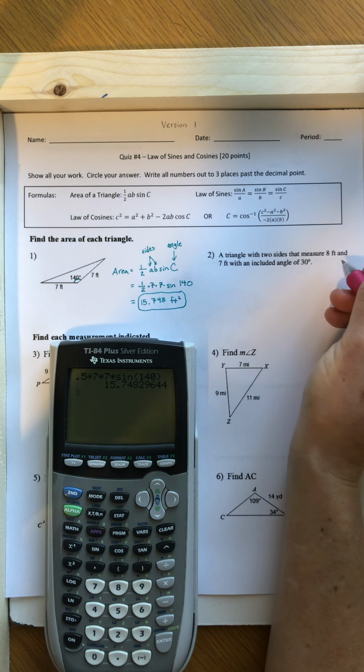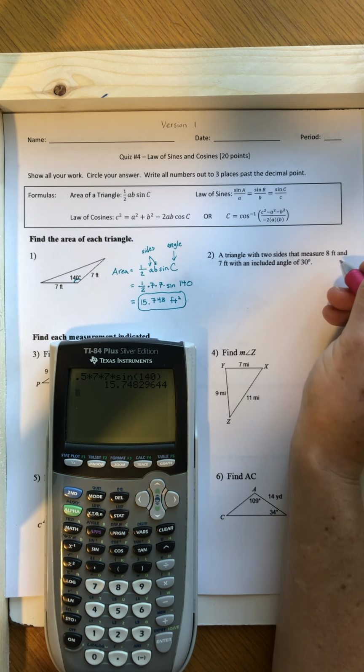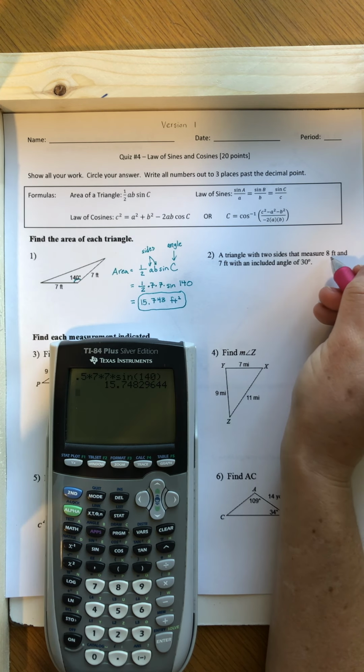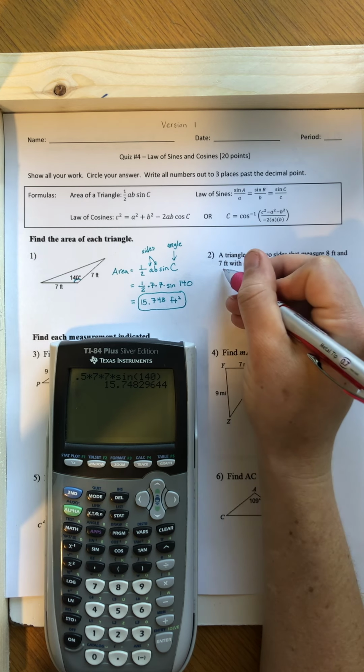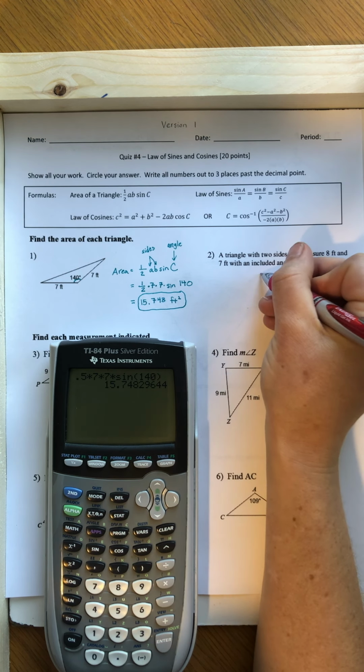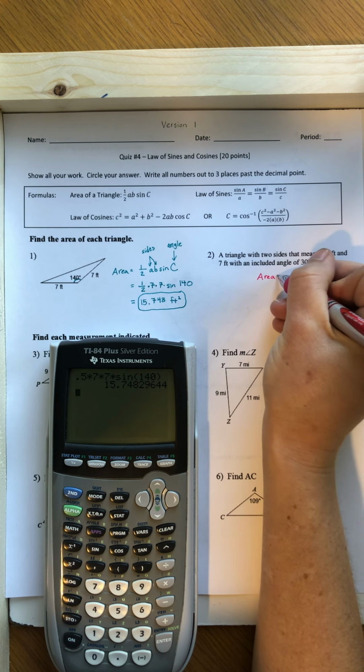This one it's the same type of problem, but it's written in words rather than a diagram. So you have a side that is 8 feet, another side that's 7 feet, and an included angle. That means the angle in between them is 30 degrees. So it's the same area formula.